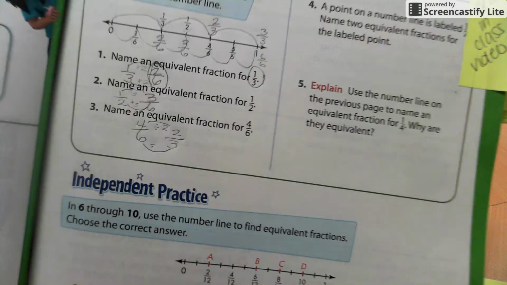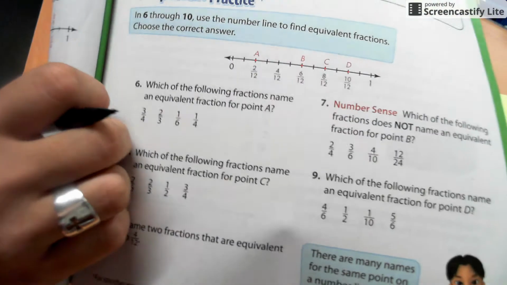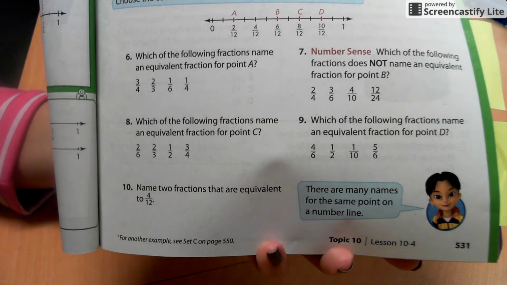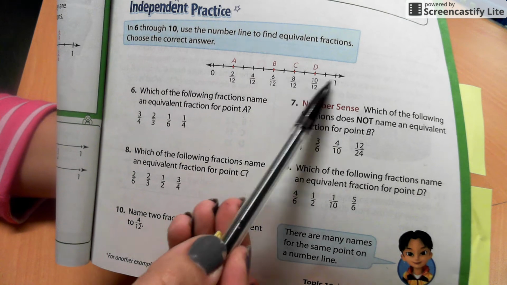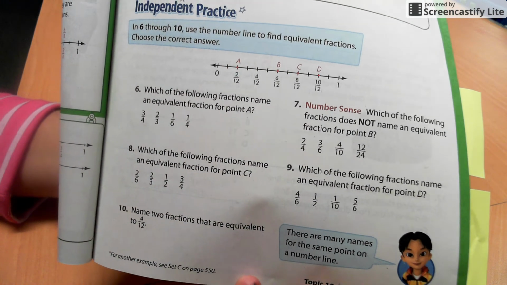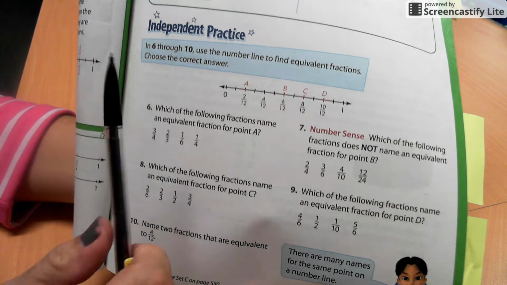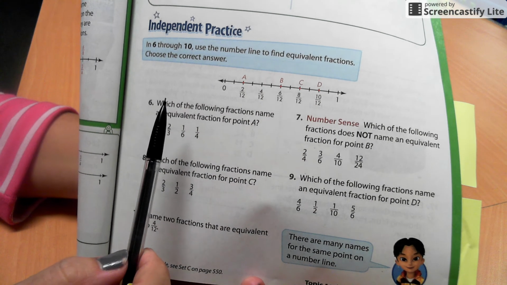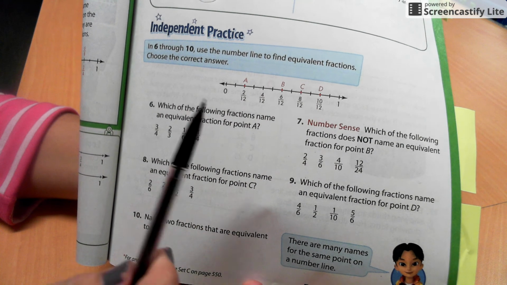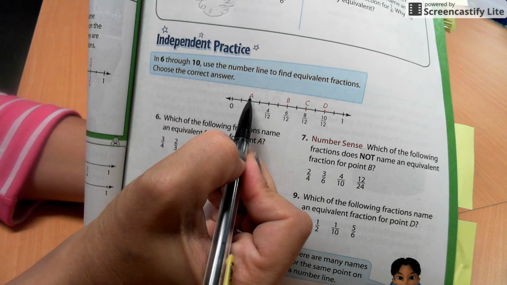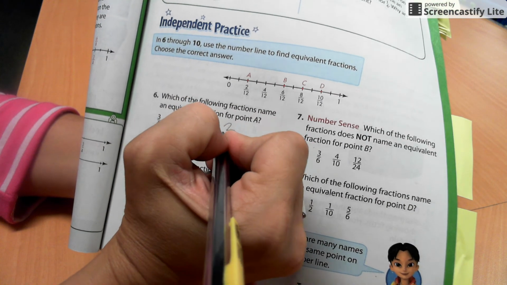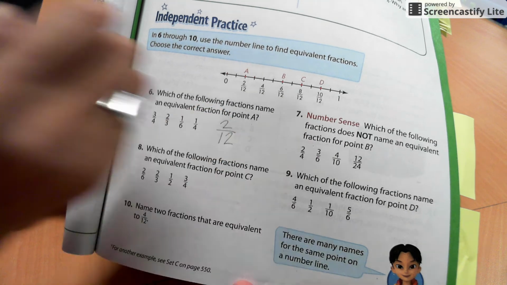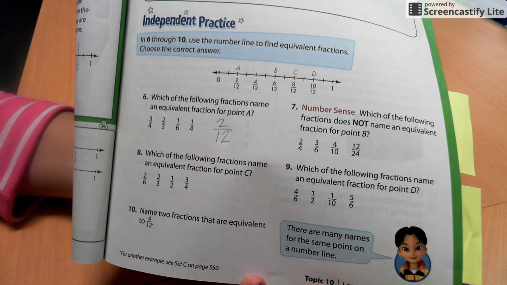All right, so here's what we're going to do. We're going to look at number 6, and we're going to do that together. And for number 6 through 10, you're using this number line here to find the equivalent fractions. Okay, so 6 says, which of the following fractions names an equivalent fraction for point A? So look at point A. Point A, I have 2/12.